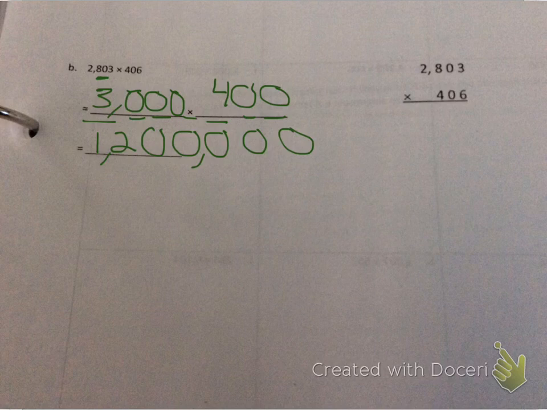Okay? Remember, we're doing 3 things: estimate, use standard algorithm, and my third thing would be to compare my estimation and my standard algorithm to see if it's reasonable. 6 times 3 is 18. 6 times 0 is 0, plus 1 is 1. 6 times 8 is 48, so I write my 8 down here, carry my 4. 6 times 2 is 12, plus 4 is 16.